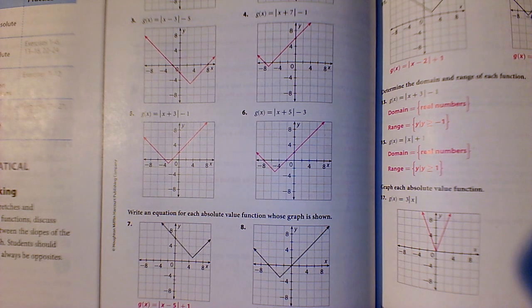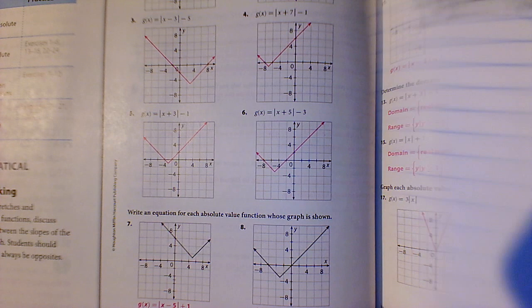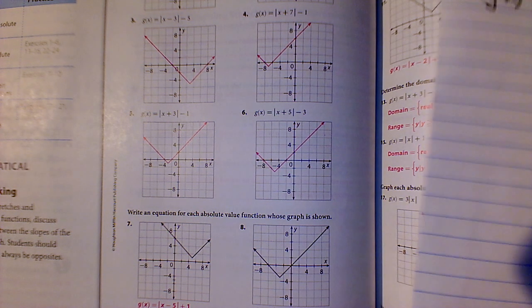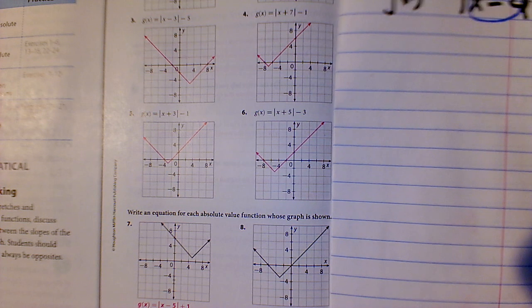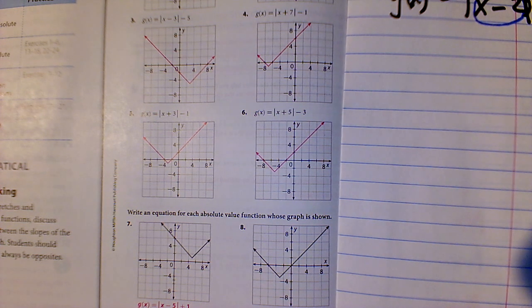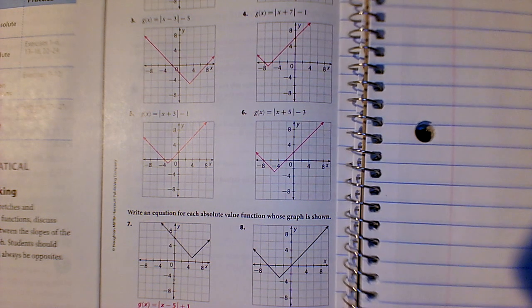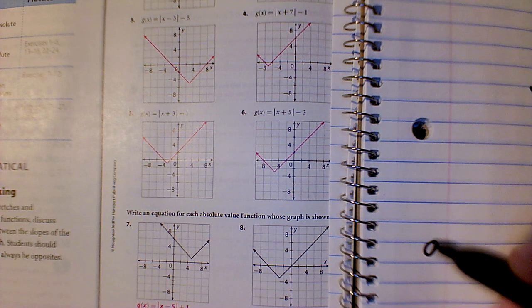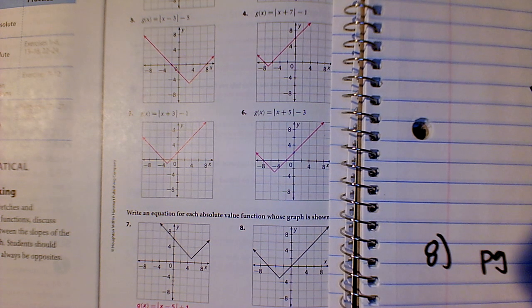Page 595. Let's look at number 8 on page 595.